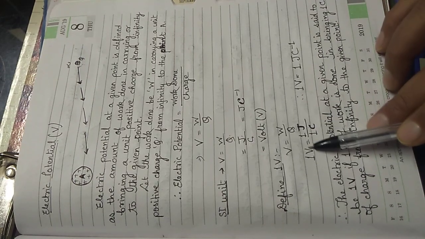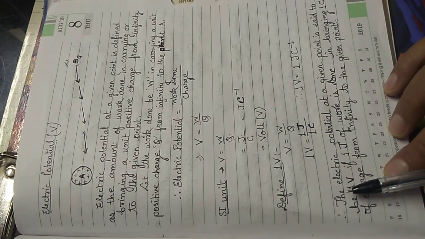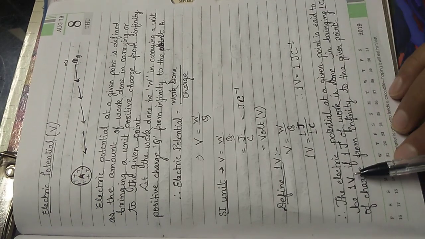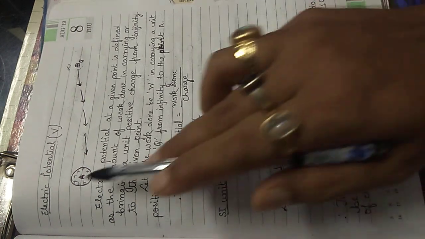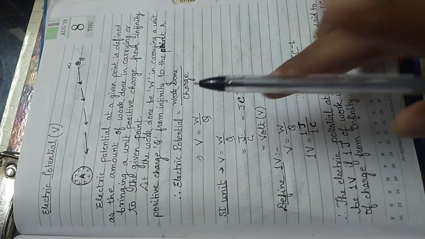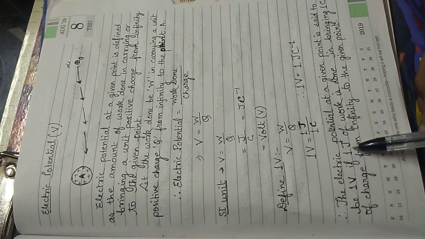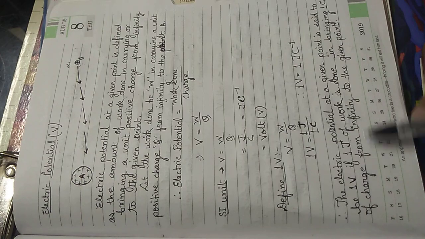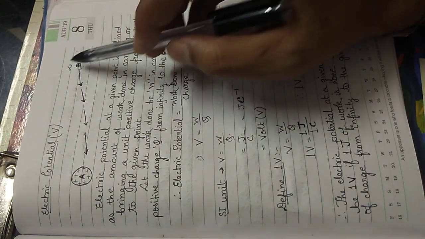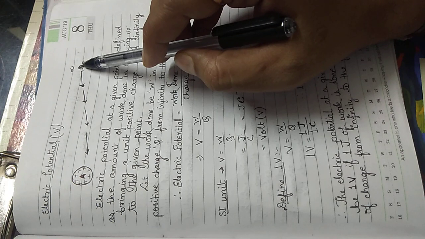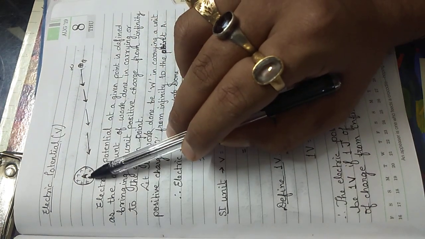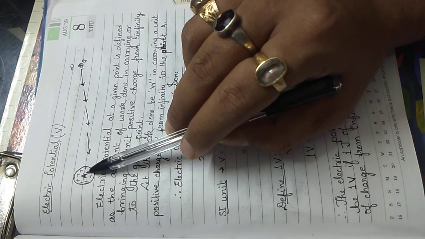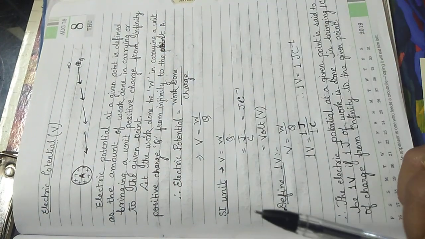Now this thing we will write in a statement form. Therefore, the electric potential at a given point is said to be 1 volt when we do 1 joule of work in bringing 1 coulomb of charge from infinity to the given point. Suppose this charge is 1 coulomb, and in bringing it from infinity to this point I have done 1 joule of work. Then the electric potential at that point will be said to be 1 volt.